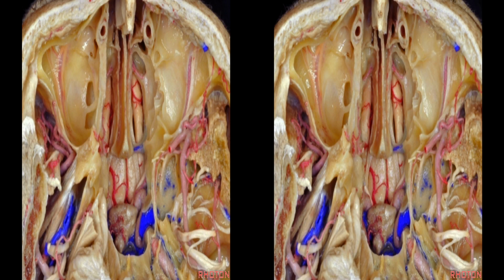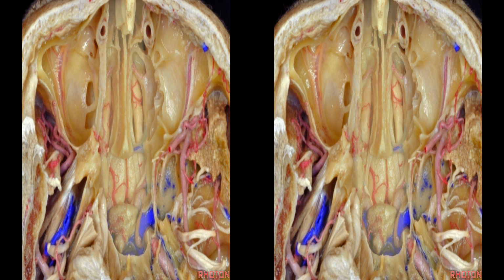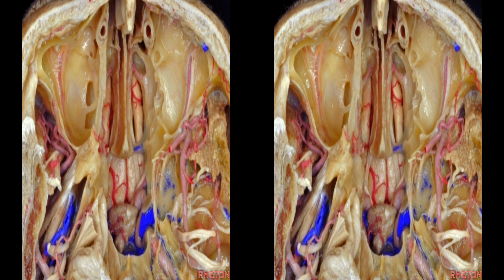And if you look at the area below the skull base, we have the nasal cavity in the midline, and through the nasal cavity you have access from the cribriform plate, here below the gyrus rectus, all the way back to the sella and down the clivus.